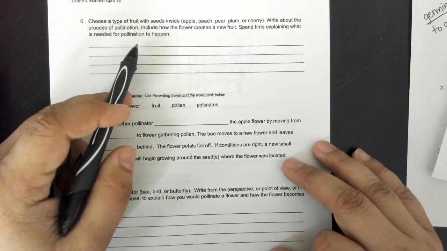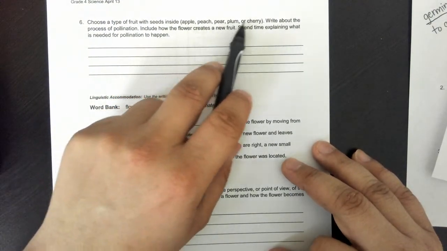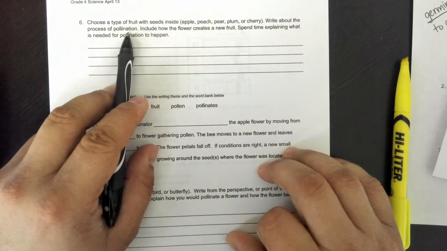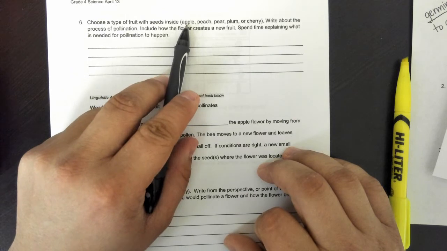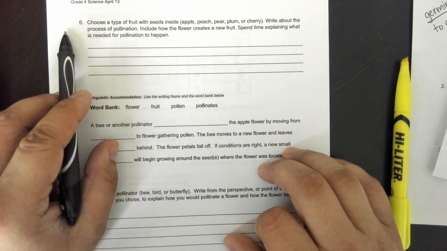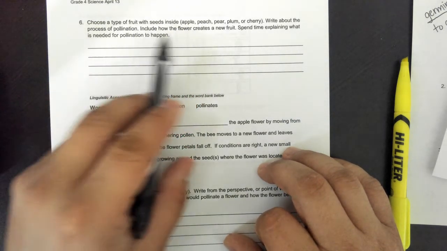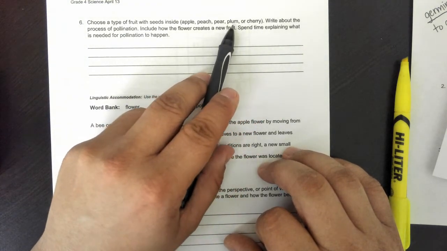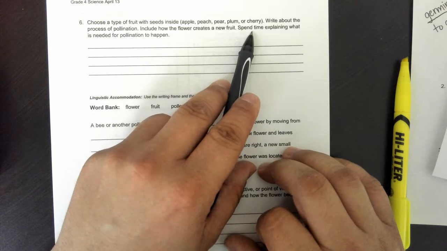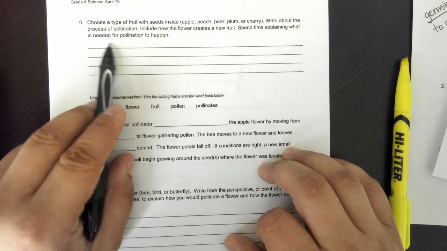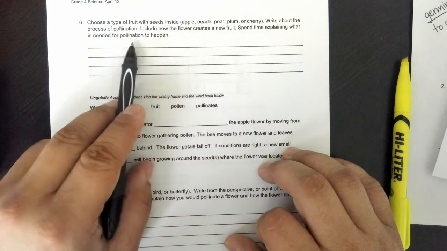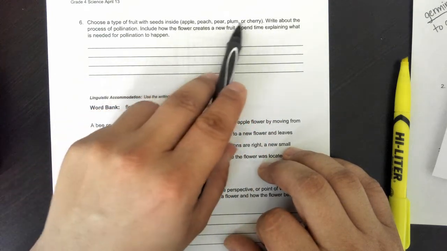For number 6 here, you're just going to pick whichever fruit you prefer, and all you want to do is write about it as the process of pollination. You can go right back to the apple, which is the one shown on our diagram or our slides. You can pick any fruit and it's almost the same, but some are from different areas of growth. All I want you to do is take a few sentences to write the order in which pollination happens to one of these 2 fruits or 4 fruits.